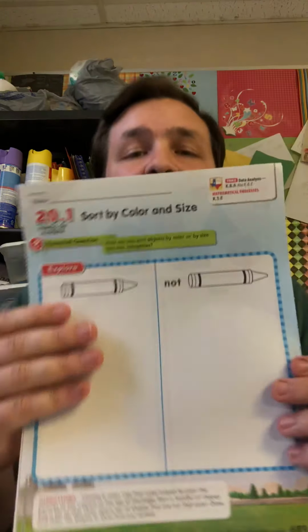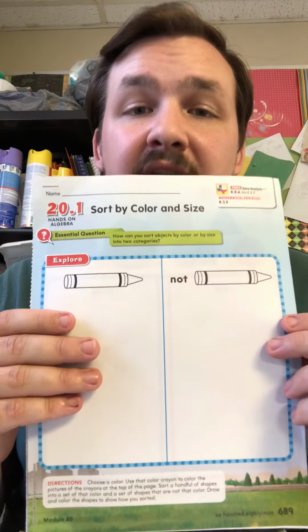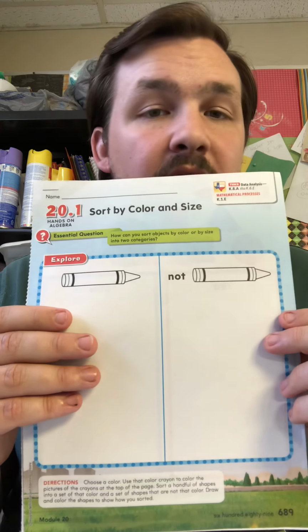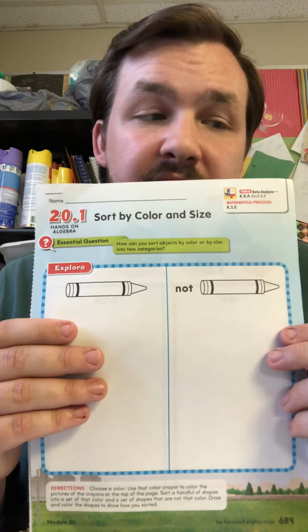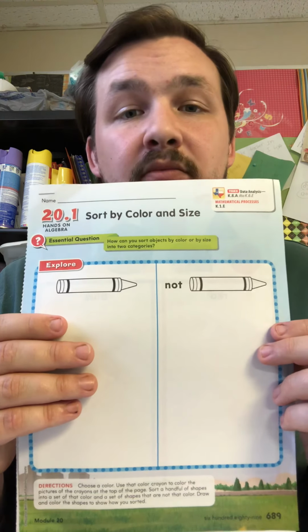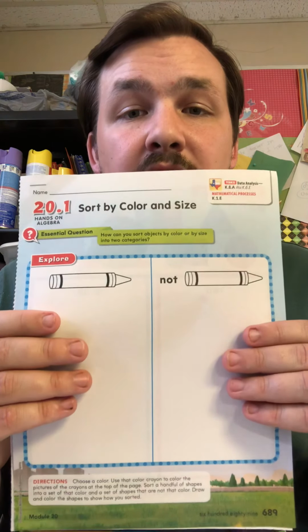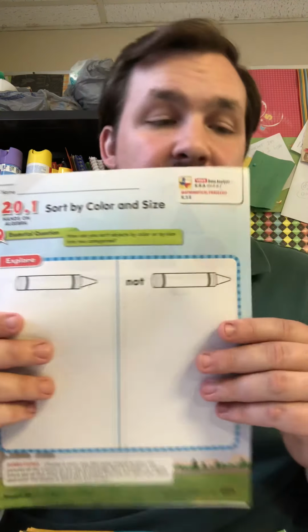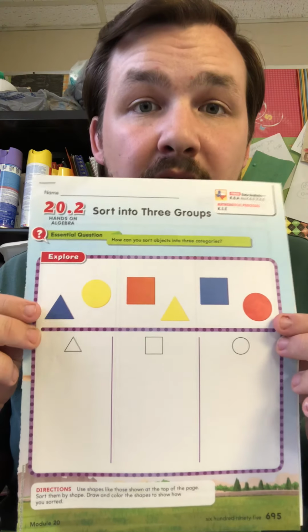The first pages you'll see are going to be sort by color and size. So first, when you collect data, when you find your numbers, you have to sort. Because if you see a bunch of colors, you have to be able to count them individually, okay? So first you're going to sort. We're going to talk about sort by color and size, okay? That's on 20.1. Then, we're going to learn how to sort into 3 groups, using different ways to sort.